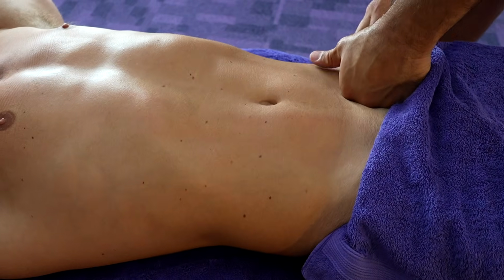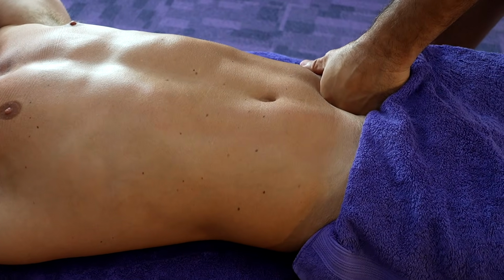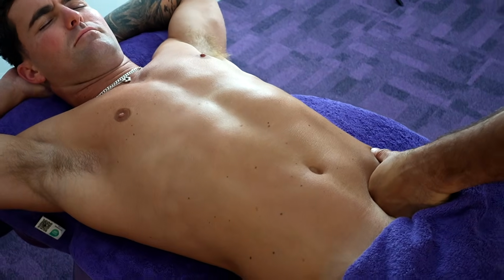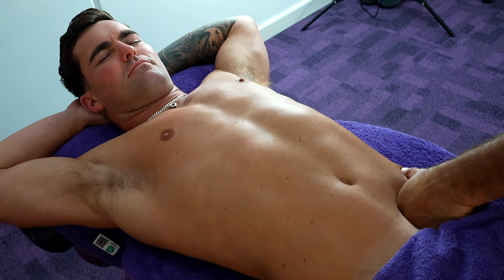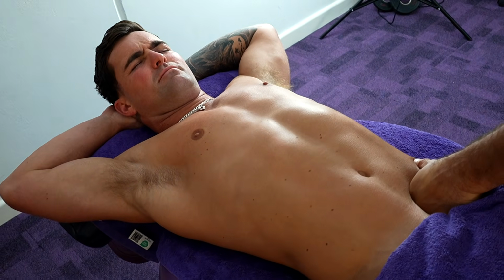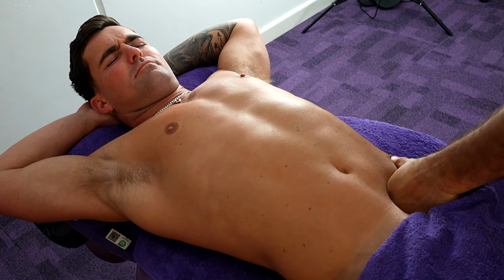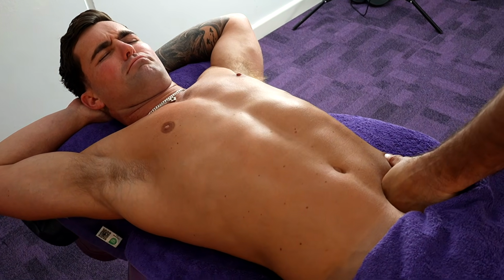Remember, a little bit on the knuckles there. Get just inside the ASIS. Tension the fascia here. Super slowly sink in. Make sure you've picked up the slack. And just tune into what you're feeling. I'm feeling a little bit more resistance on this side, I would say.